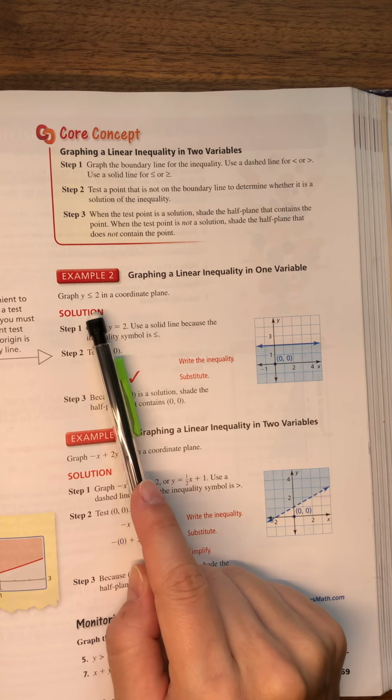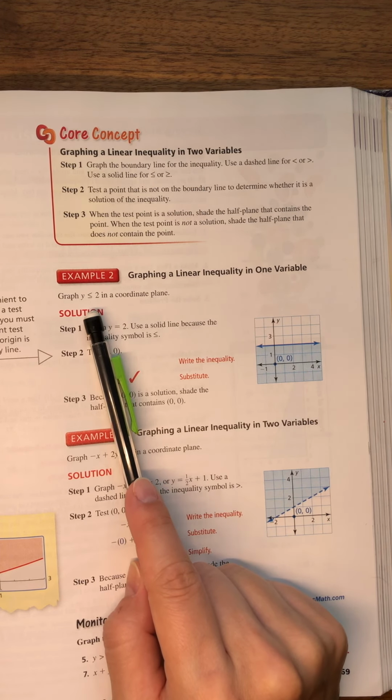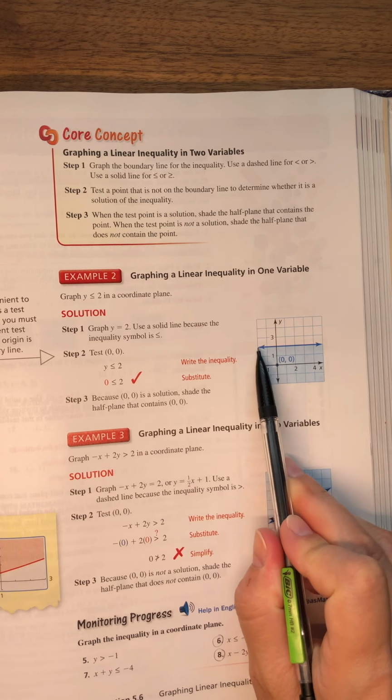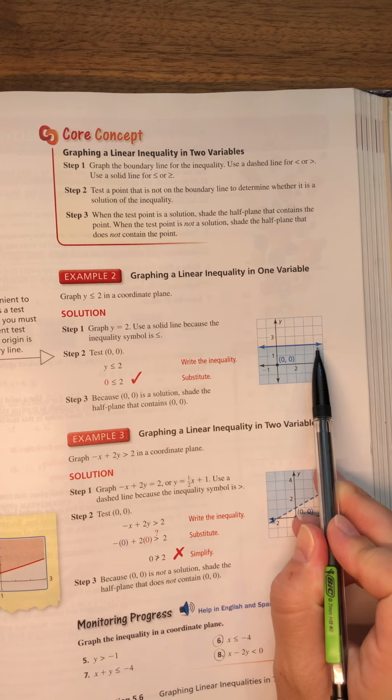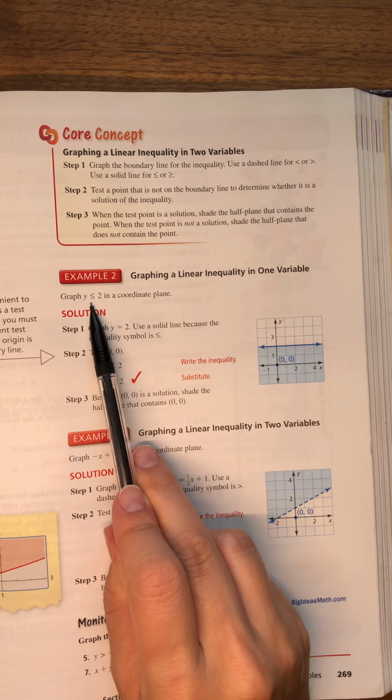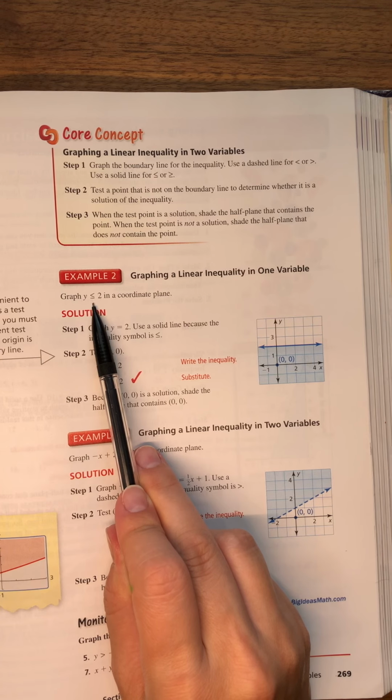First, we're going to graph the equals, y equals 2. So we would go on the y-axis to 2, and you draw a horizontal line right through here. It would be a solid line because it says "or equal to." So it is a solid line.